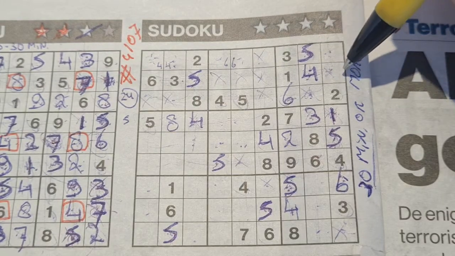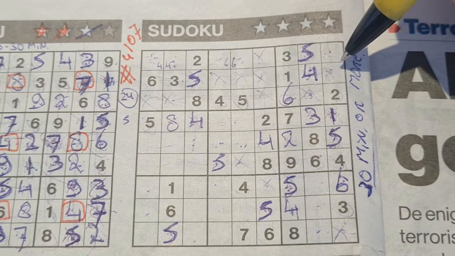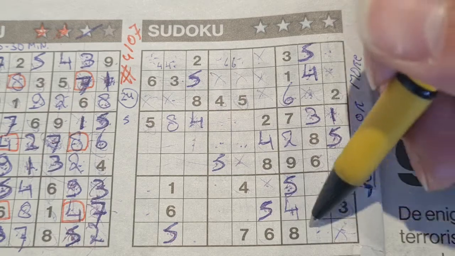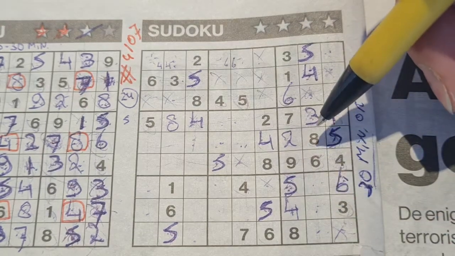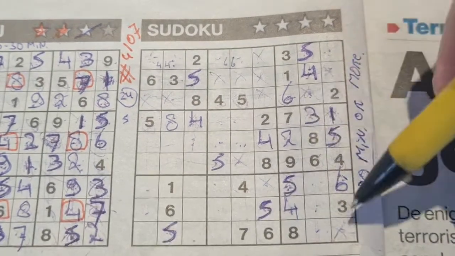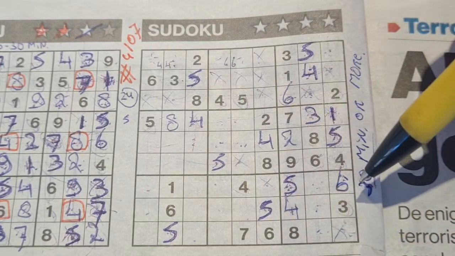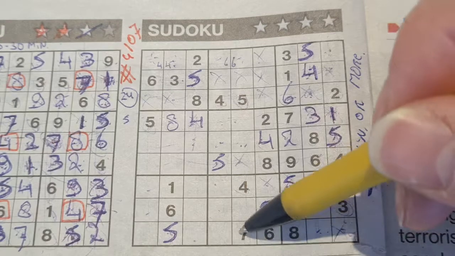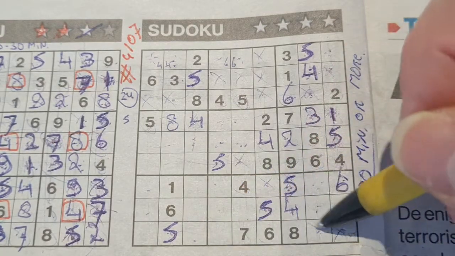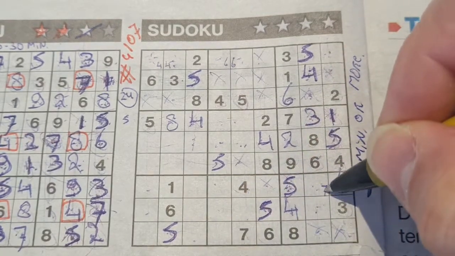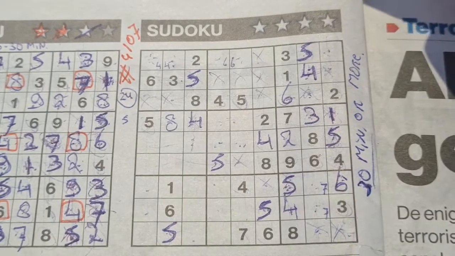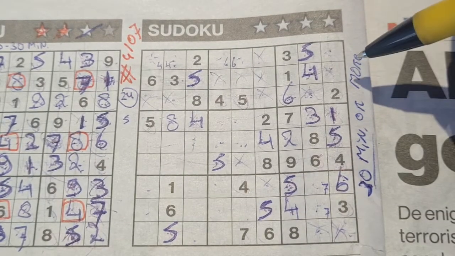8, 8, 7. 7 and a 9. 7, 7. Interesting. 4 missing numbers in this big square. One of the missing numbers is 7. We see here 7 in the last row, so no 7 in these 2 boxes. So the 7 could be here, could be there. And we have a pair.